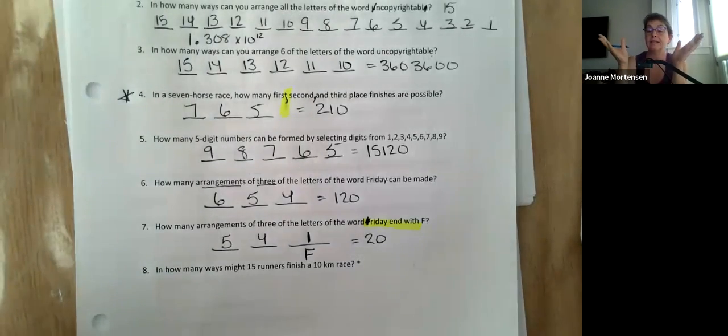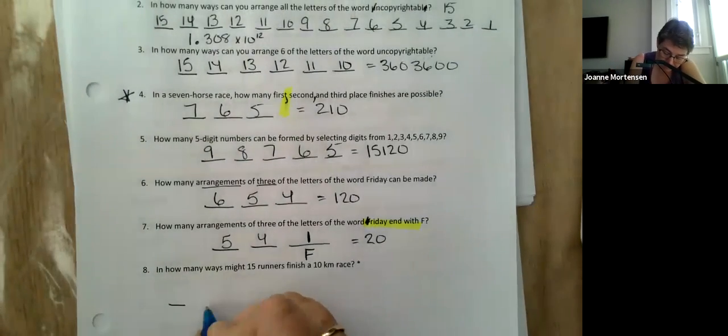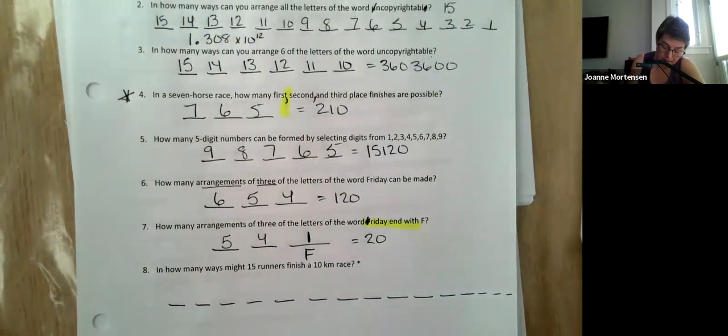Okay, so you're standing at the finish line of this race, and you are going to watch the people come in. And how many people are going to cross the line? Should be 15, right? We're going to start with 15.